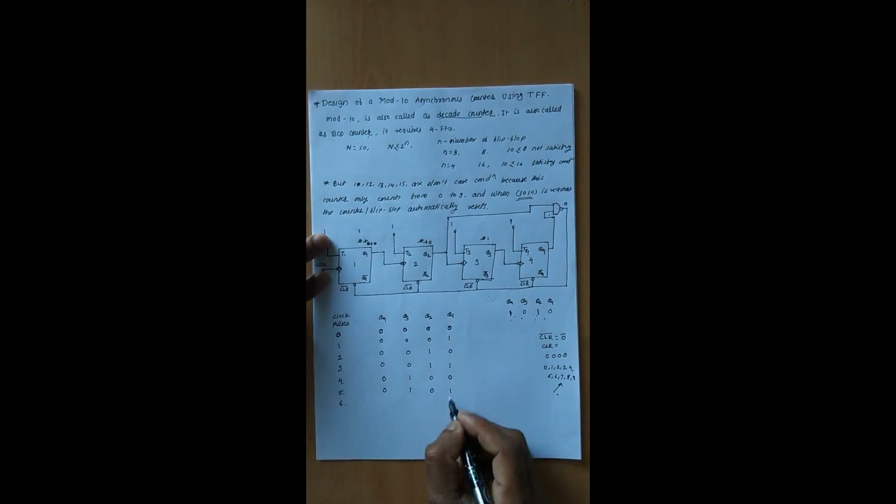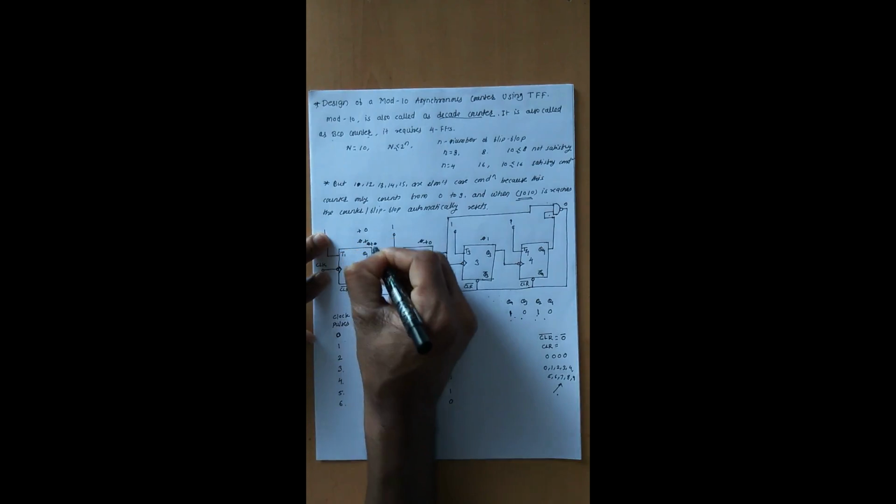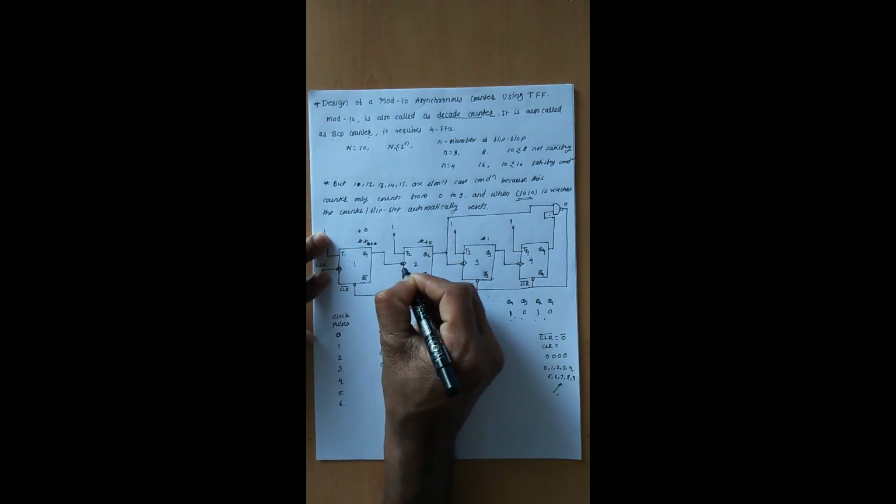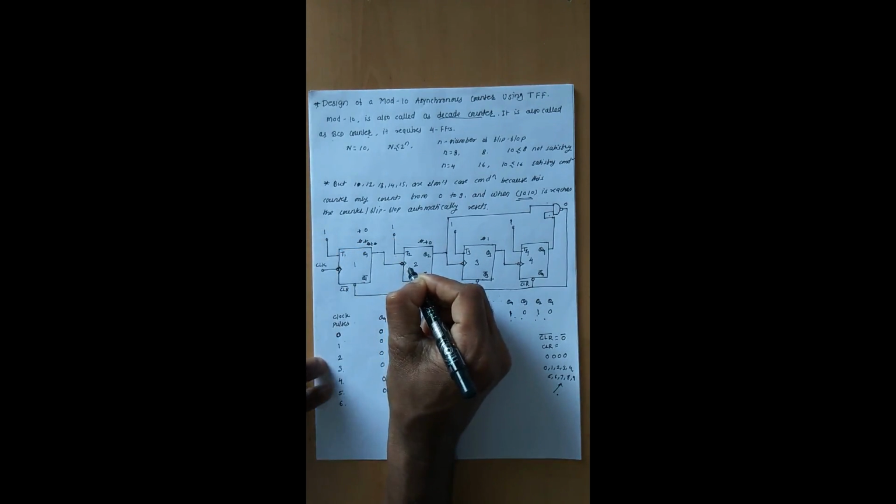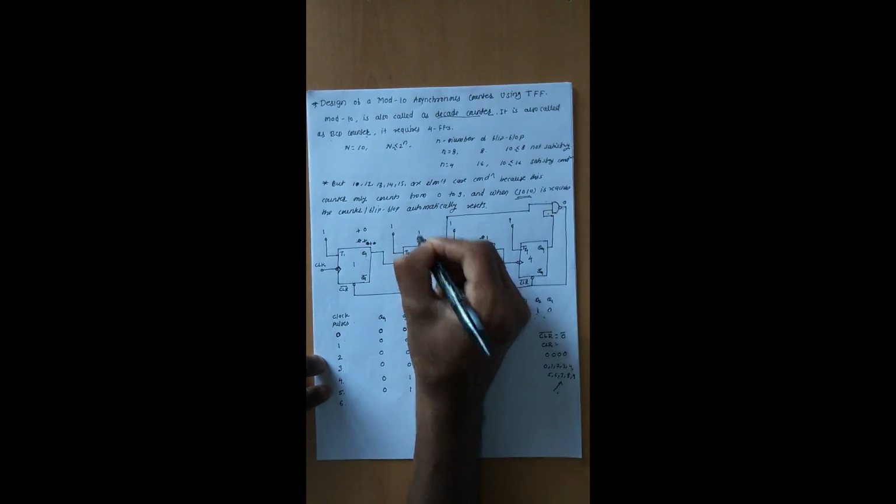Okay, then for the sixth clock, this will be toggled to 0. Due to this 0 present here, because of this bubble, it is going to be changed to 1. Due to this, the flip flop will be set, and this will be 1, because this 0 is toggling to 1.